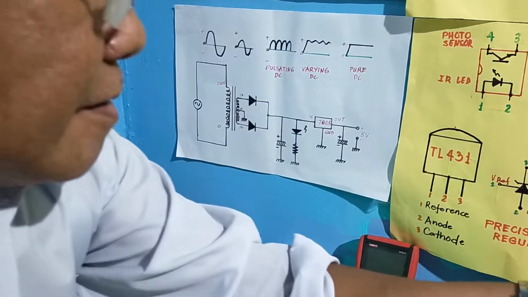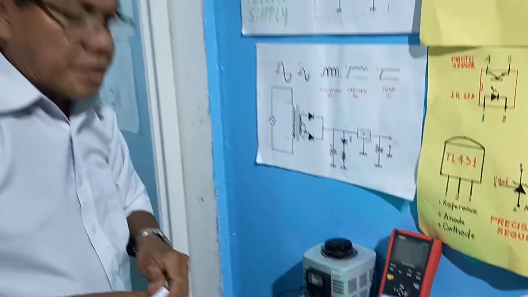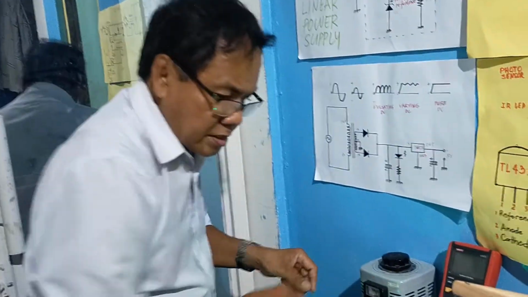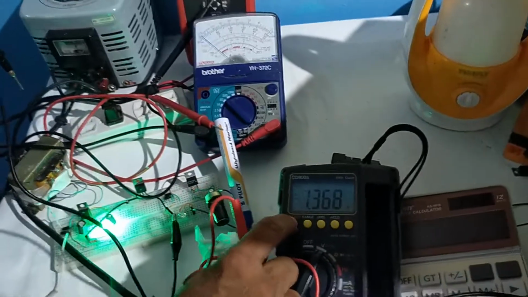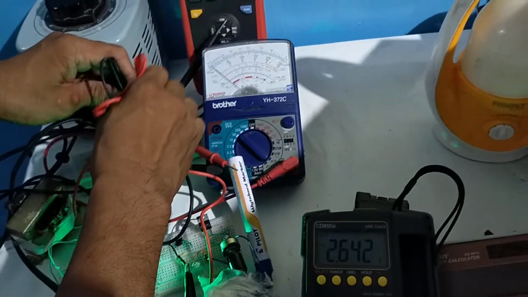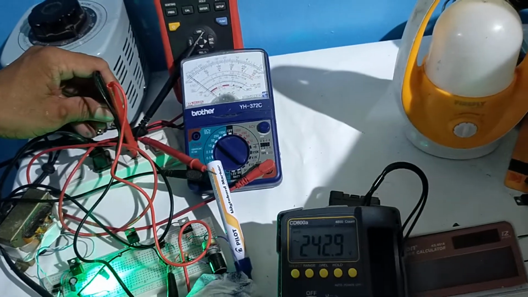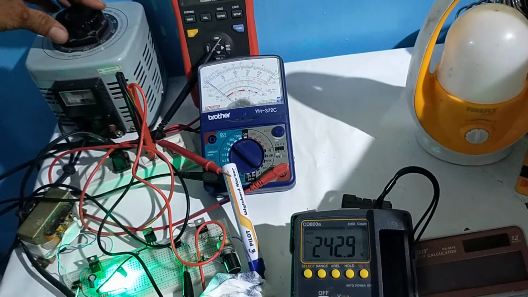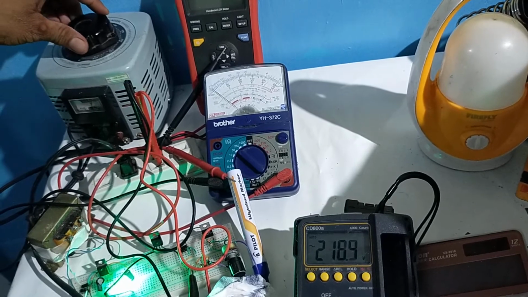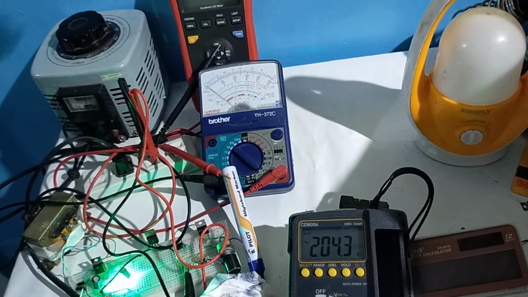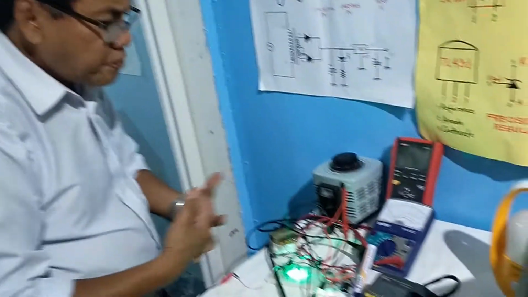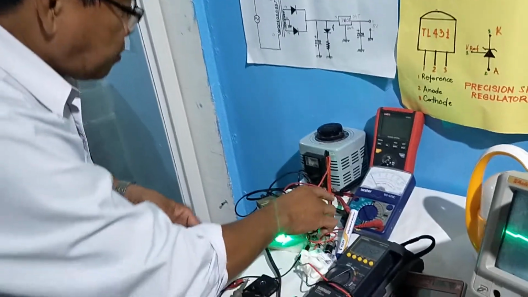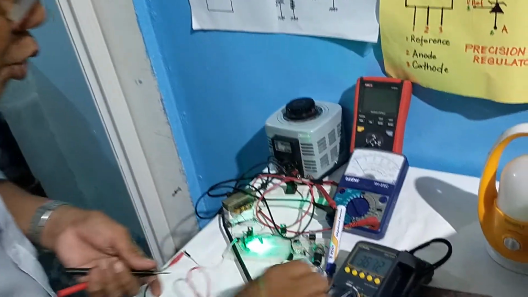But there are times that the voltage decreases also. So let us decrease the voltage. Change to AC again and measure the voltage. Let us try to decrease the voltage to 204. From 230, it increased to 240. Now it decreases to 204. Okay, let us try to measure the voltage across the capacitor.